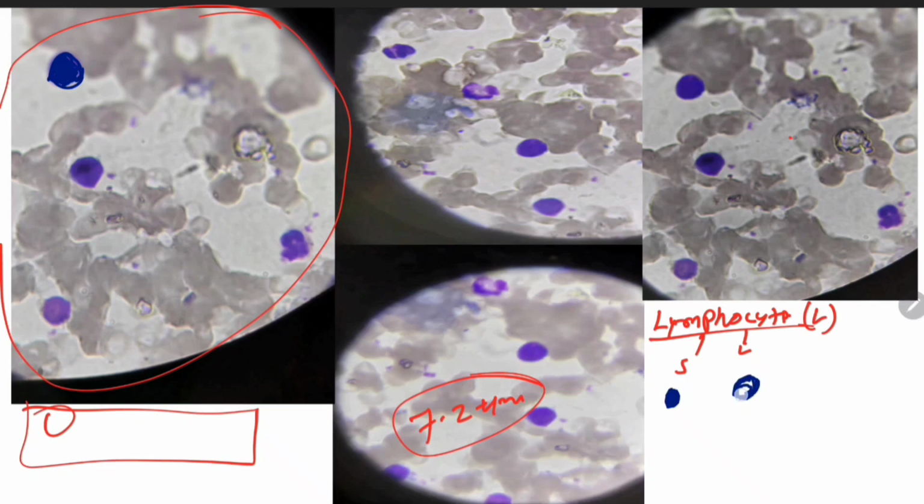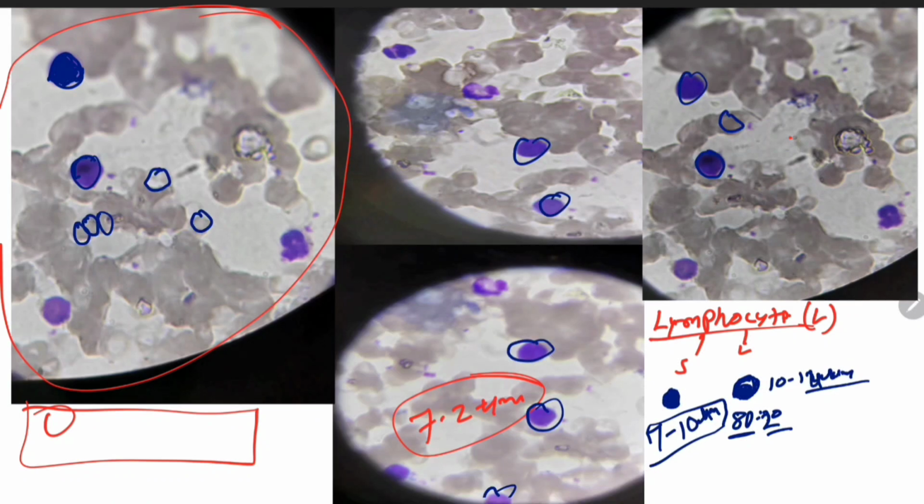Suppose this is the large lymphocyte and the nucleus to cytoplasm ratio is 80-20. So this is the nucleus size and this is the cytoplasm size, 80-20, and size will be around 10 to 12 micrometer. In a small lymphocyte, the nucleus will cover the whole cytoplasm. You will not see any clear cytoplasm, or sometimes you will see just the margin of the cytoplasm. But in case of a large lymphocyte, you will see 80 and 20. So that is the lymphocyte.